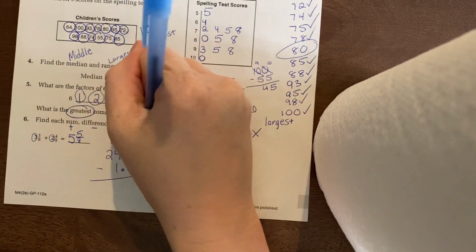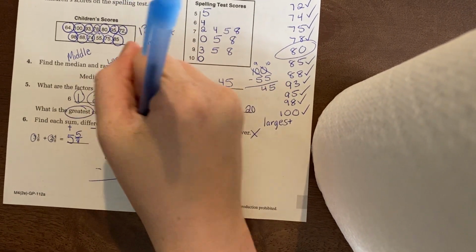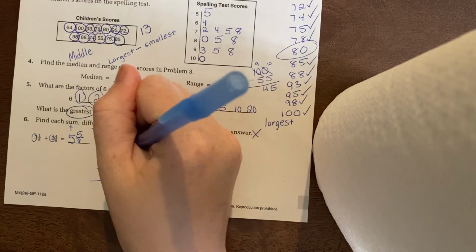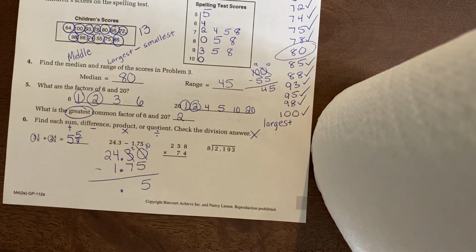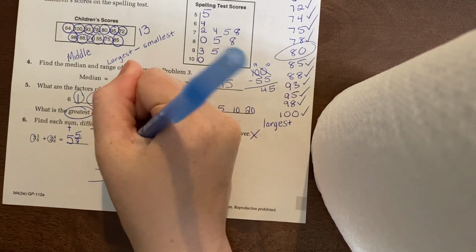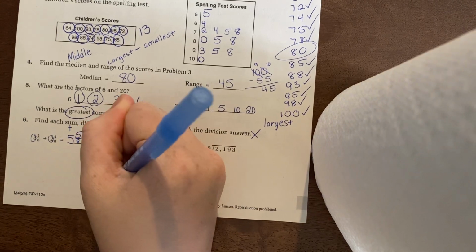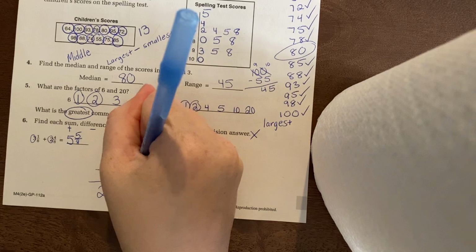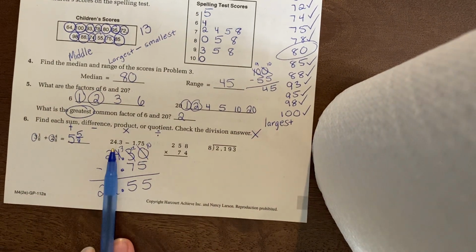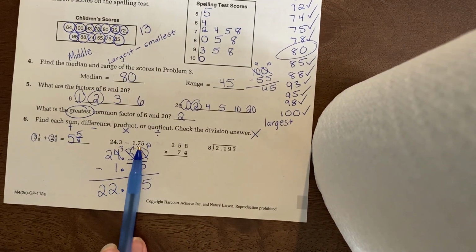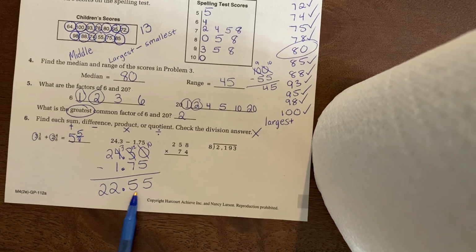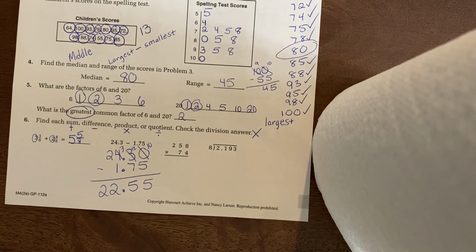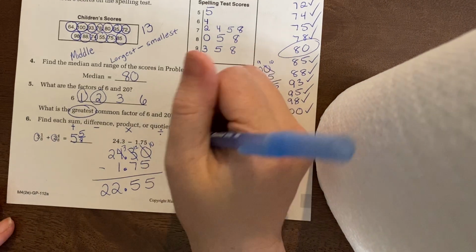So I'm going to go ahead and subtract. Oh, I almost forgot. Put your decimal point. You don't want to forget it. All right, when I subtracted 24.3 minus 1.75, I got 22.55. All right, next up we have a multiplication problem.